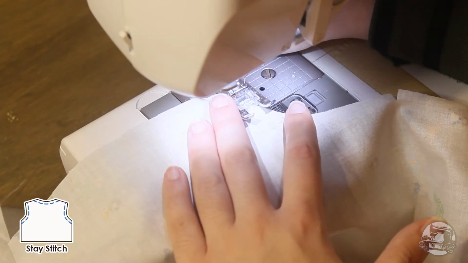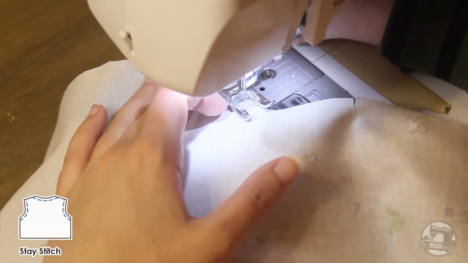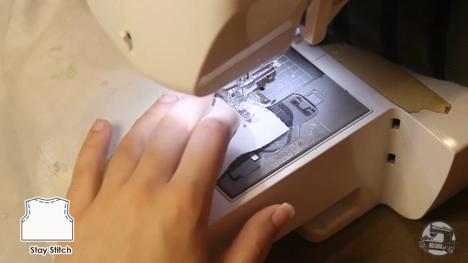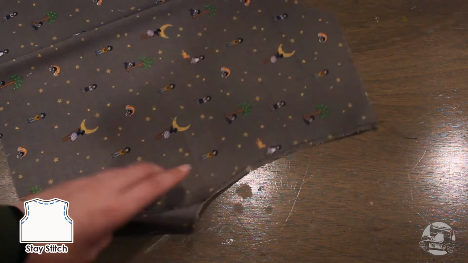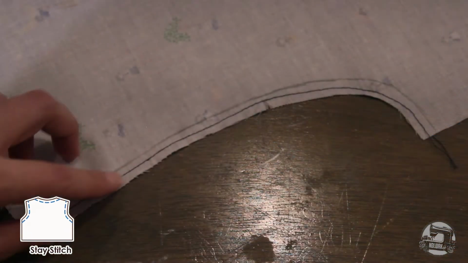The stay stitch is a straight stitch used through one layer of fabric. It's most often used around a curve to prevent it from distorting. This is because the curve cuts across the bias, the part of the fabric with the most stretch.